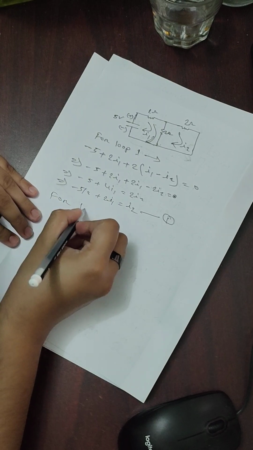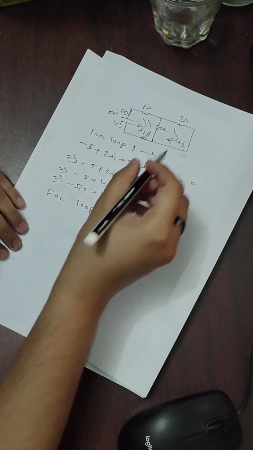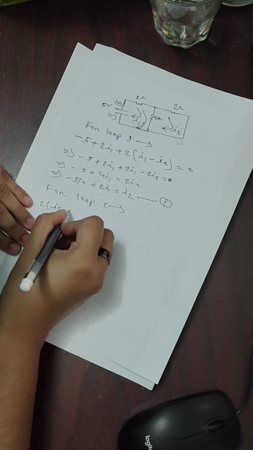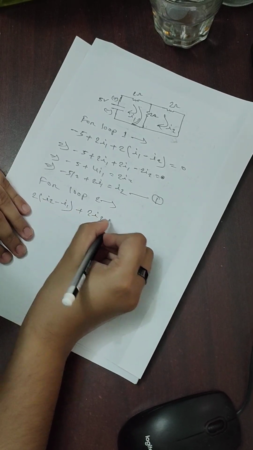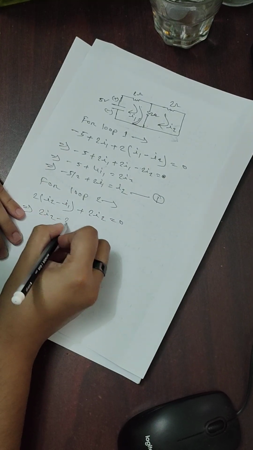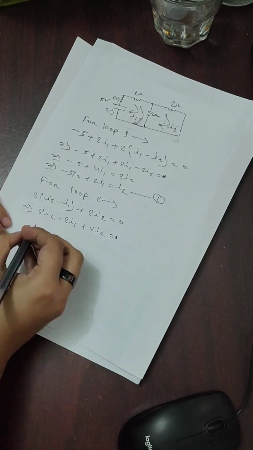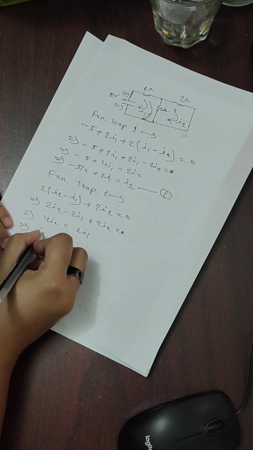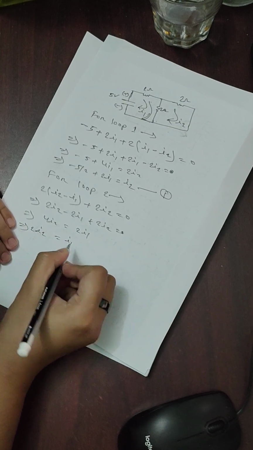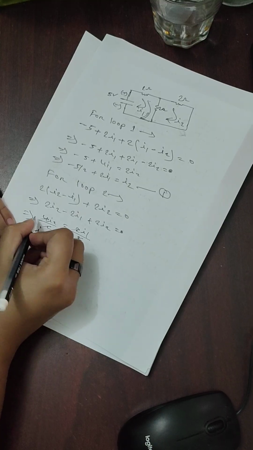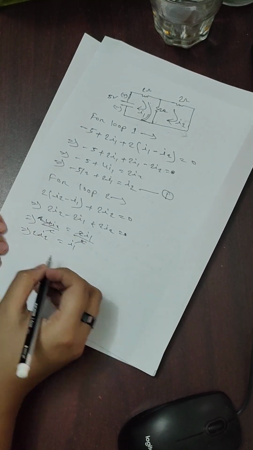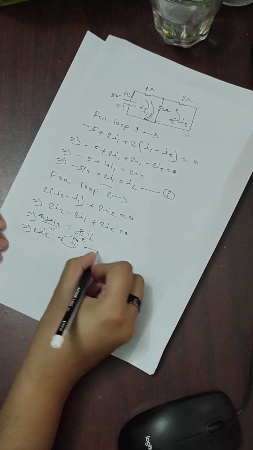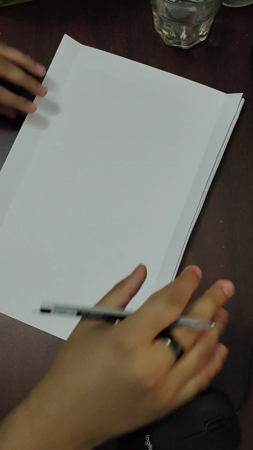And for loop 2, 2 is the common for I1 and I2, and we are solving now for I2. So 2 times I2 minus I1, plus 2 I2 equal to 0. So 2 I2 minus 2 I1 plus 2 I2 equal to 0. So 4 I2 equal to 2 I1, dividing by 2, 2 I2 equal to I1. So if you put the I1 or I2 value here, then you will get the result. Okay, the same fundamental is here.